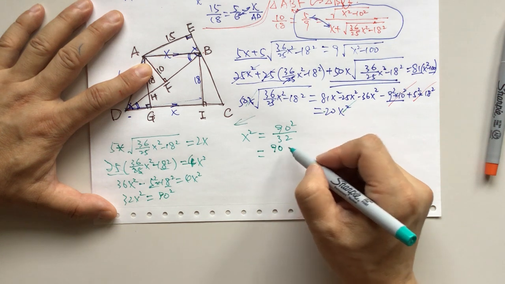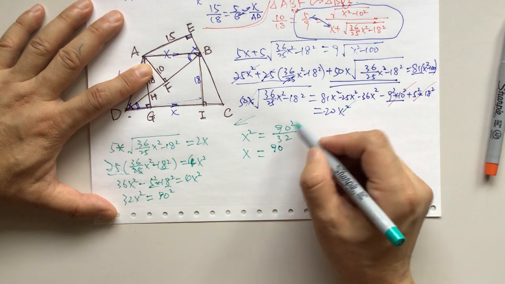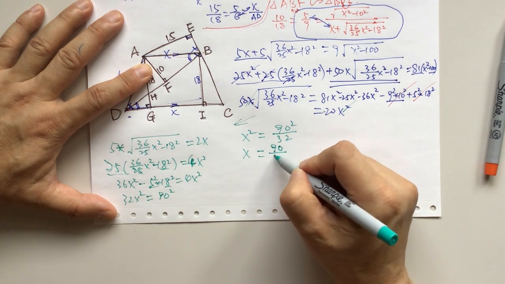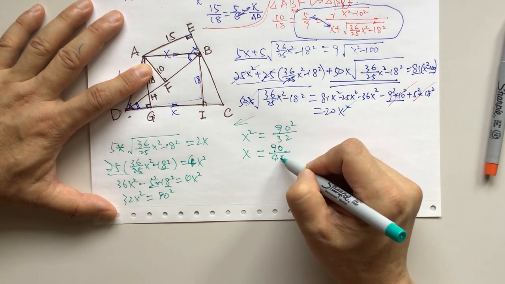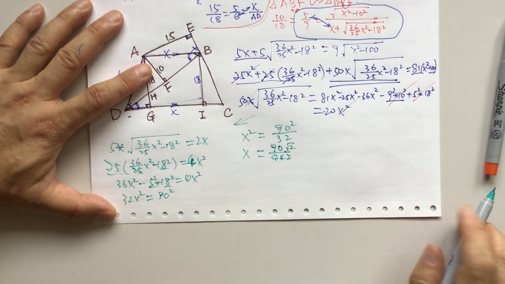And we know 32 is... 90, because we will get x, they will take square root of this 90, and here is 4, and times square root of 2, here is square root of 2, right?